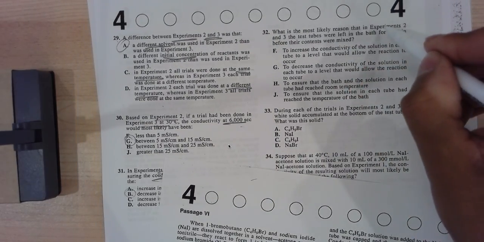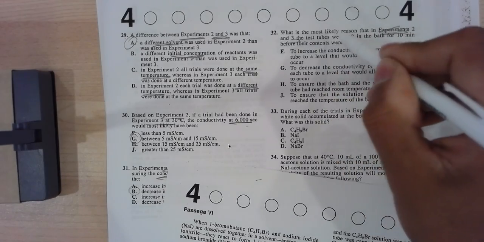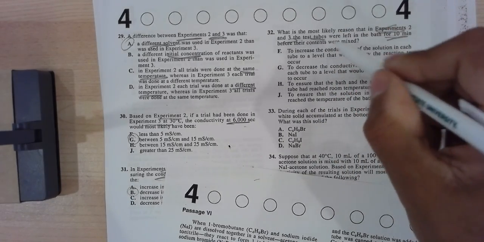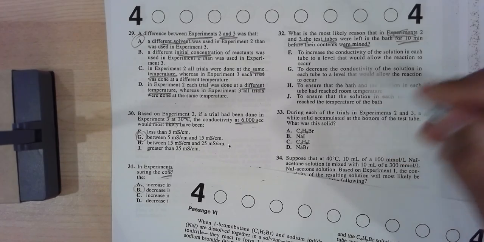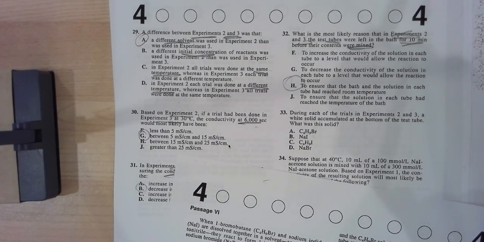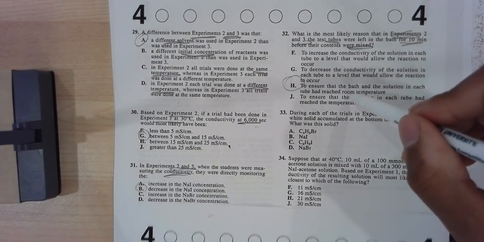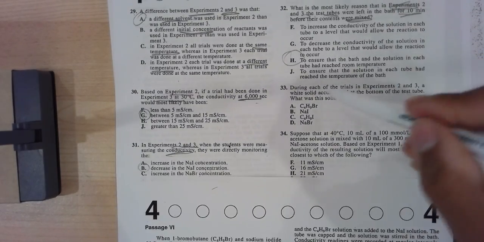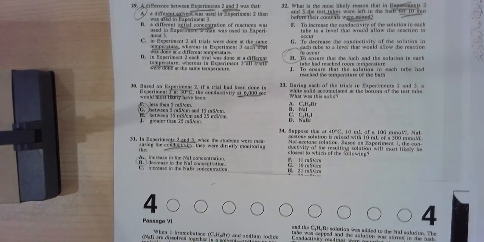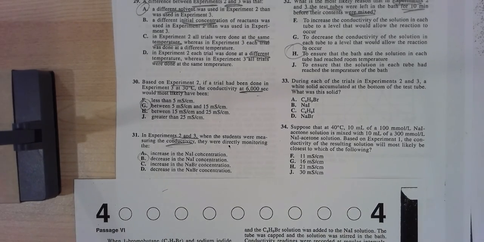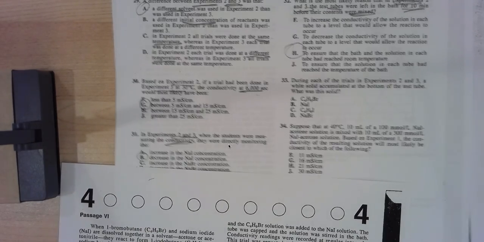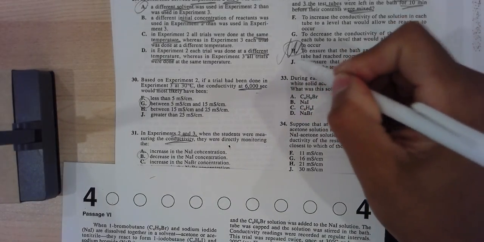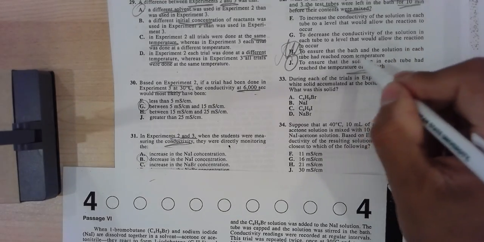Don't read, skim it. What is the most likely reason that in experiment 2 and 3, the test tubes were left in the bath for 10 minutes before they were mixed? Well, it would be H. This is the prior knowledge question. Okay? This is just common sense. Alright, so wait. No, it's J, right? Yes, J. I didn't even finish reading the question. This one says reach the temperature of the bath. This one says reach room temperature. No, we wanted to reach the temperature of the bath.